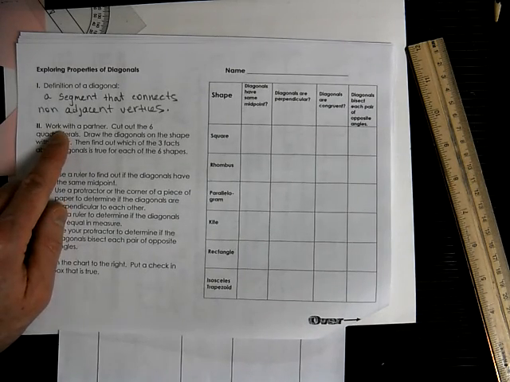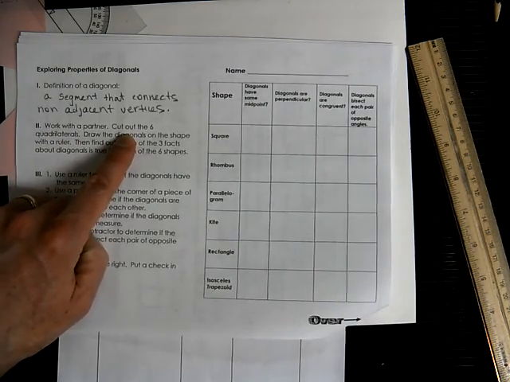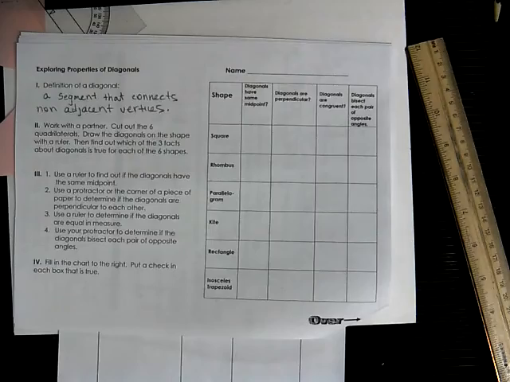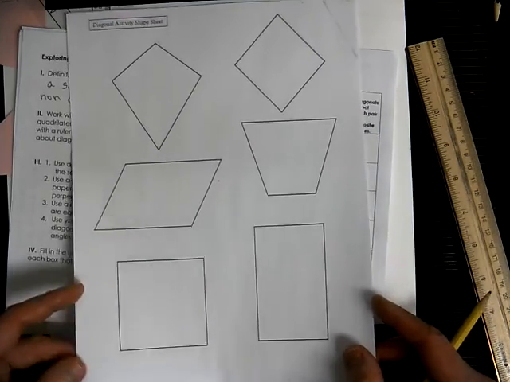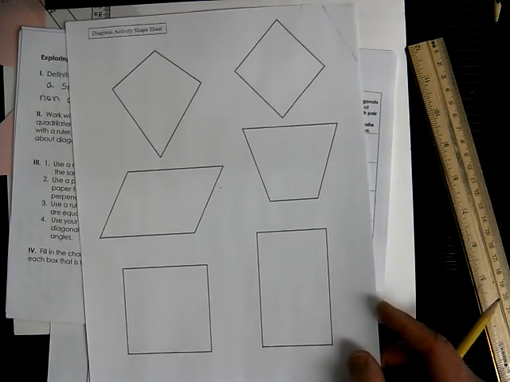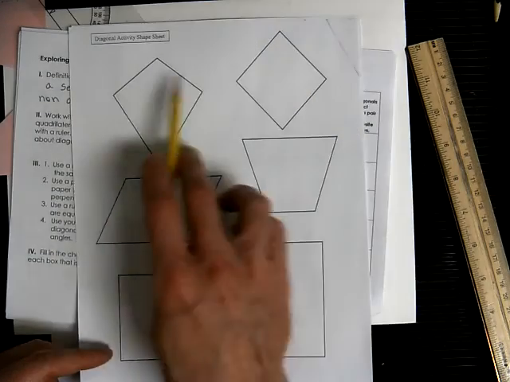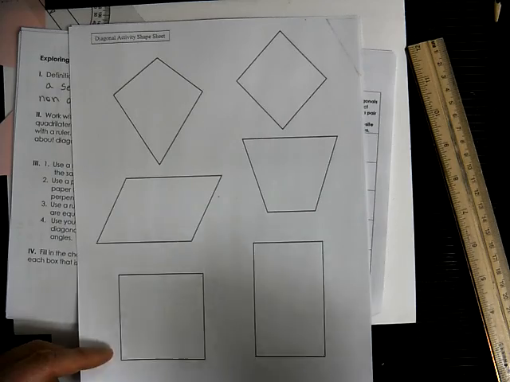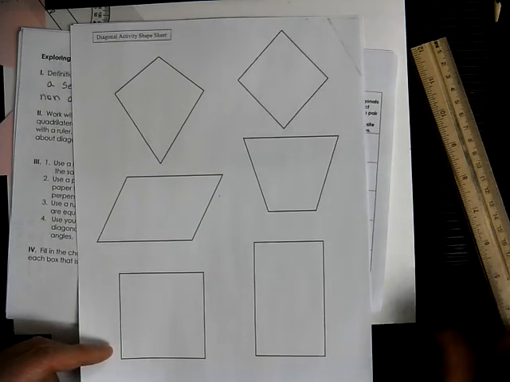So with a partner, you can cut them out or you don't have to cut them out. Whichever. I've reprinted them off because in this packet they are on the back side of another sheet. So here you could cut these out individually and work on them, or you could just keep it right on your shape.